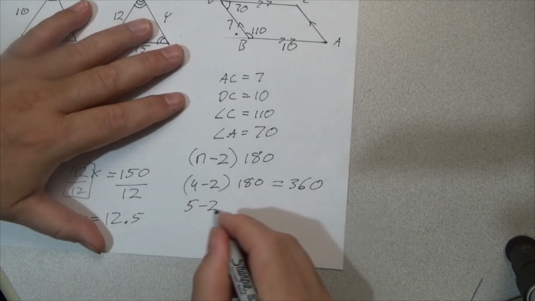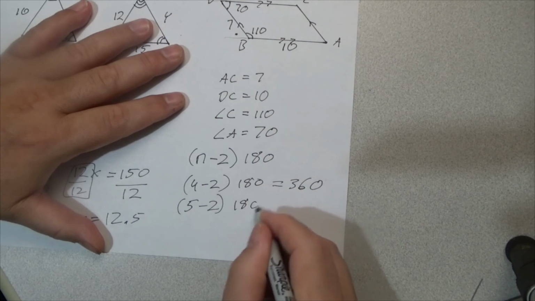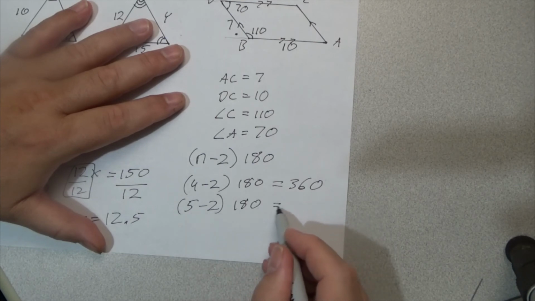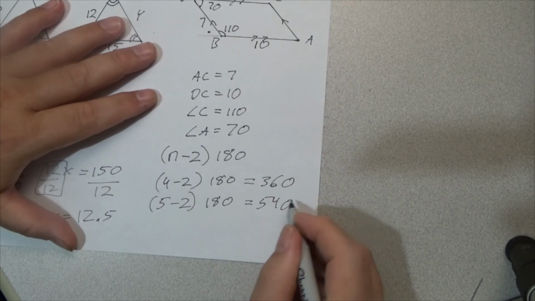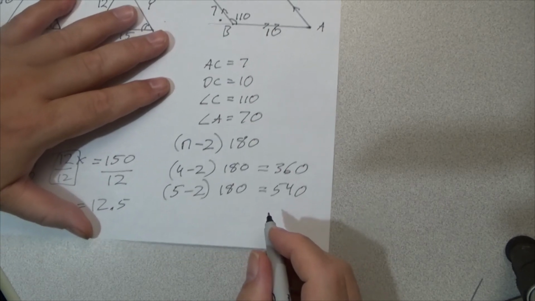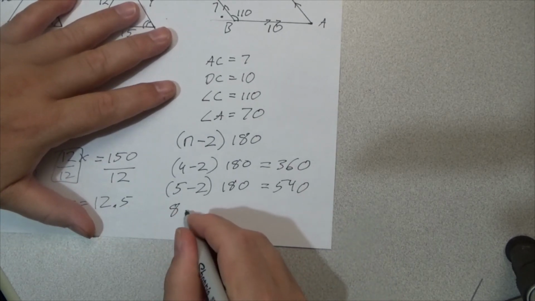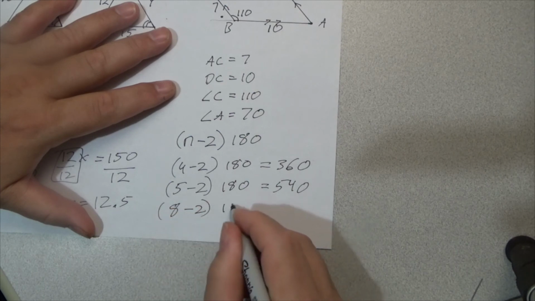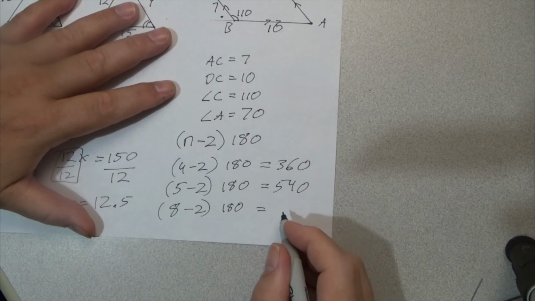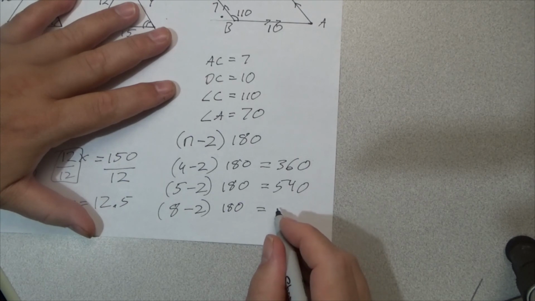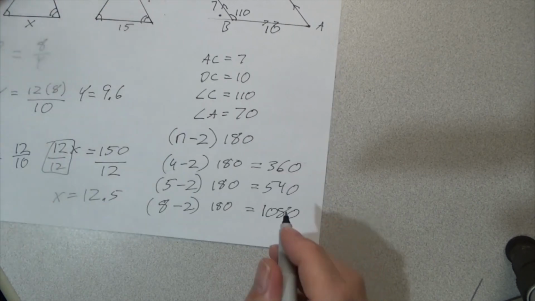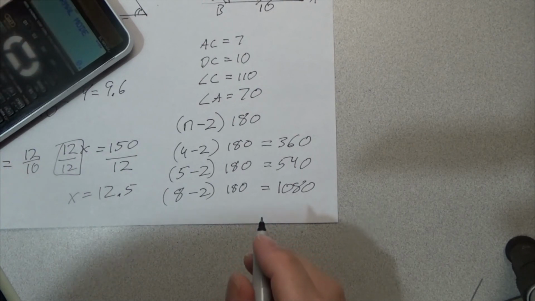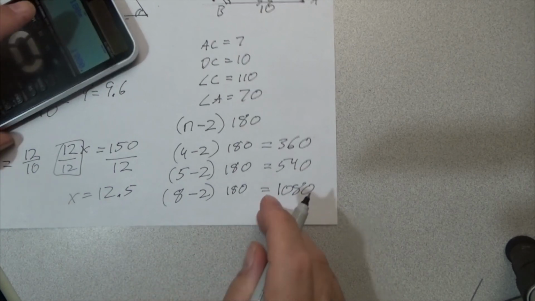The next is a pentagon. So 5 minus 2 times 180. So 3 times 180 is 540. And then we have an octagon, which is 8. So 8 minus 2 times 180 is equal to 1080. Let me verify that. So 6 times 180. Yep. Ta-da!